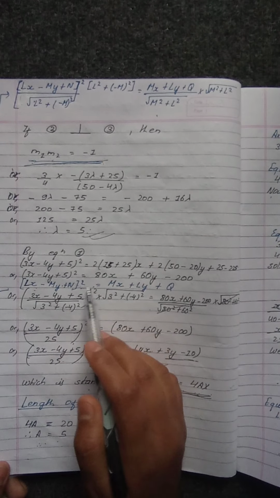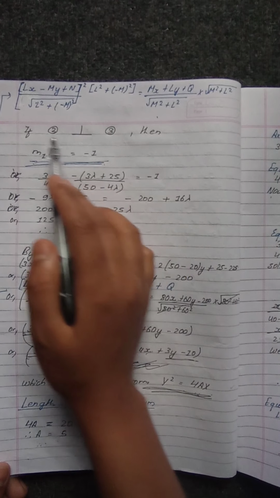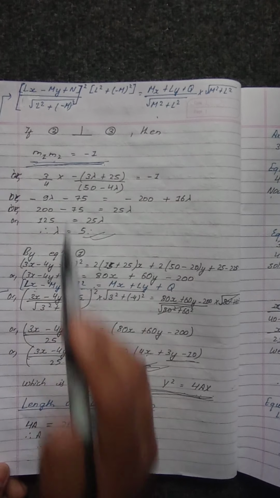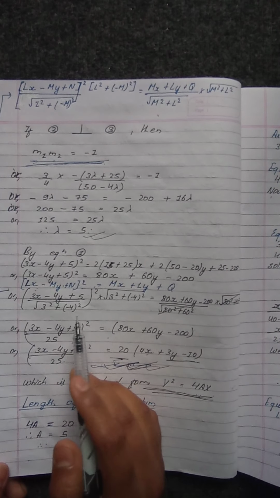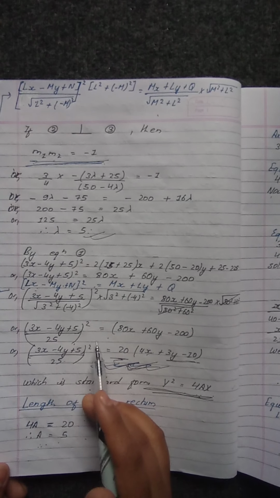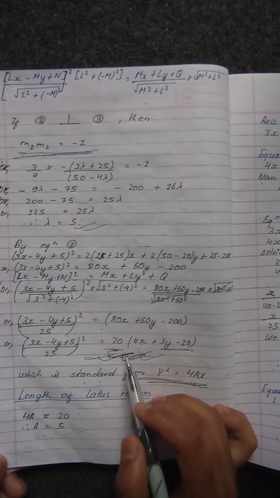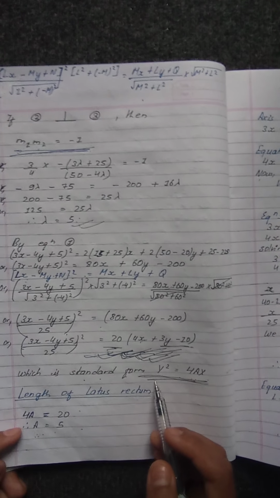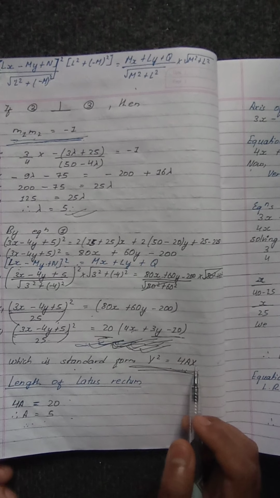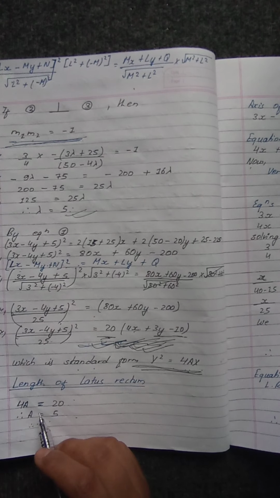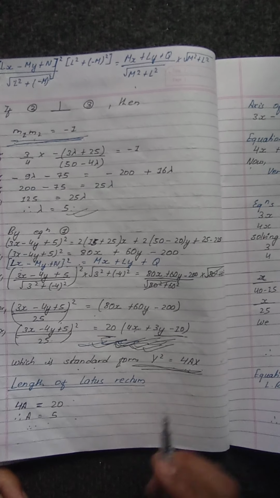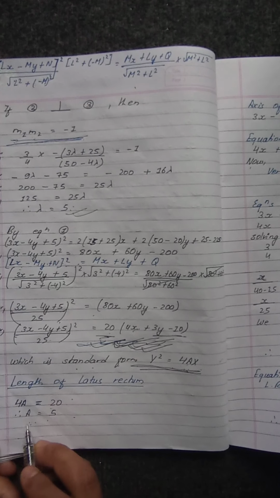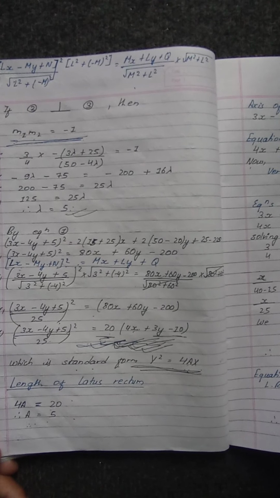As the equation is in this form, we can use this formula. You can see here, I have used this formula and substituted the values and simplified, and we get this equation, which is the standard form, that is y square equals 4ax. Now for the length of latus rectum, we see 4a equals 20, and we find the value of a also, a equals 5.